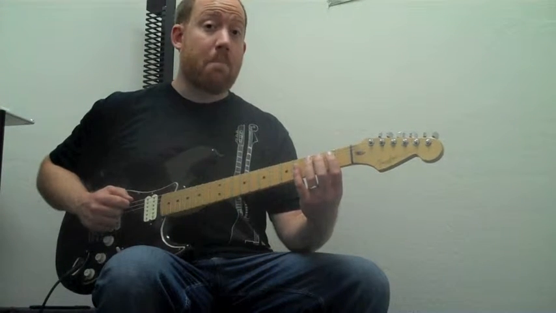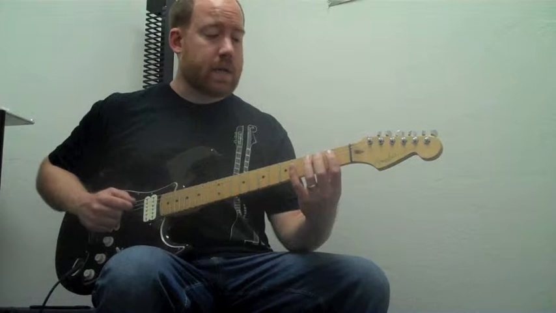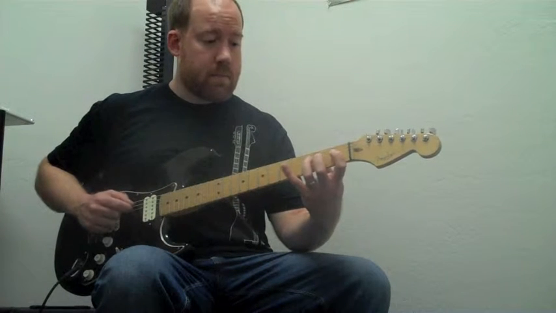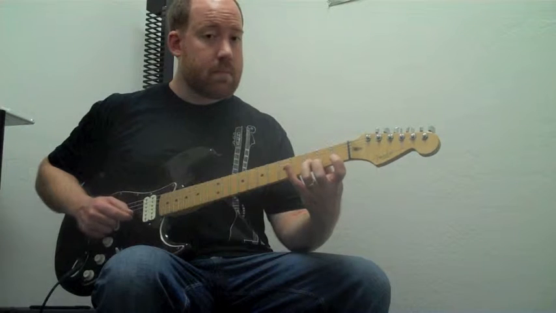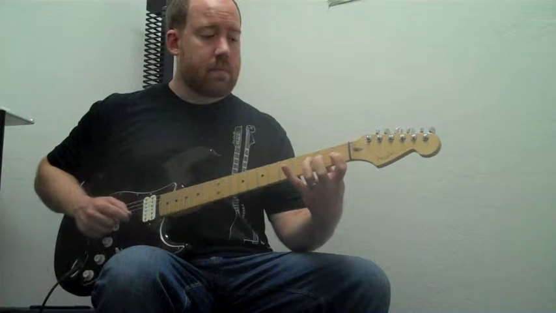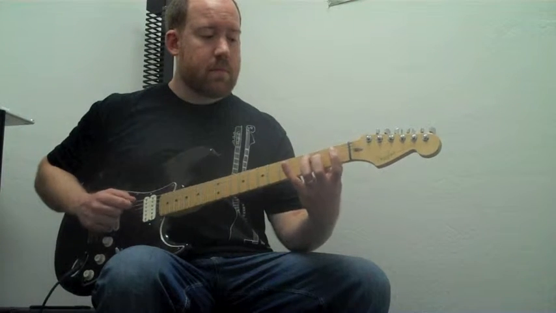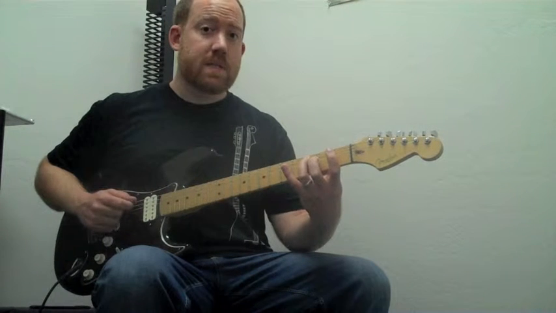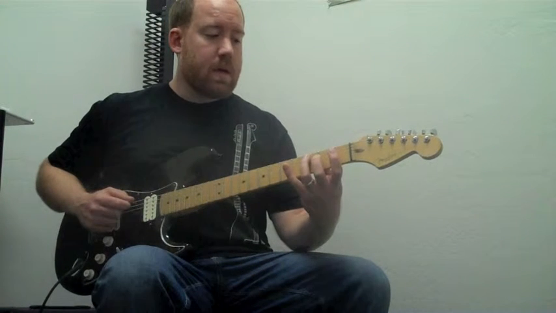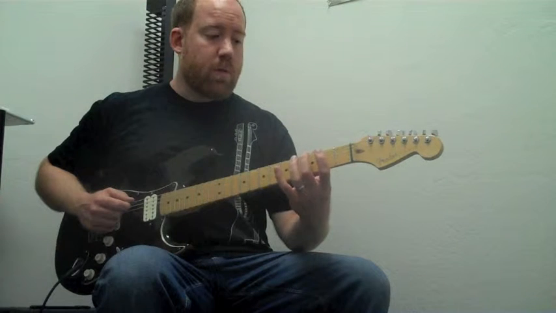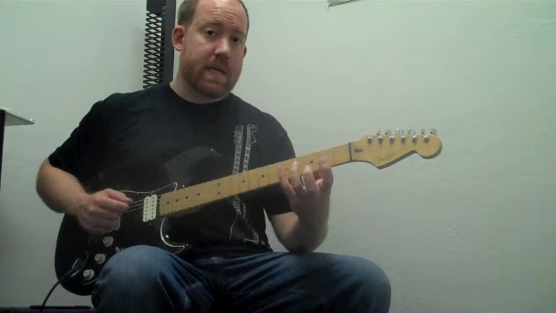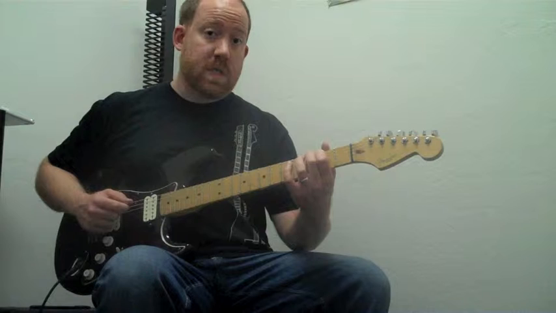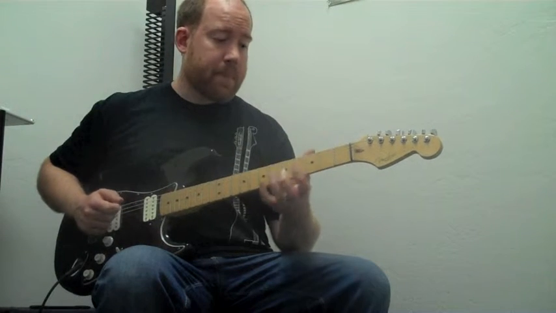Those sound different from minor scales. This is a minor scale, so you can hear it. Sounds different, doesn't it? So with major scales, we can play songs, we can play melodies, and we can also put those notes together to make chords.